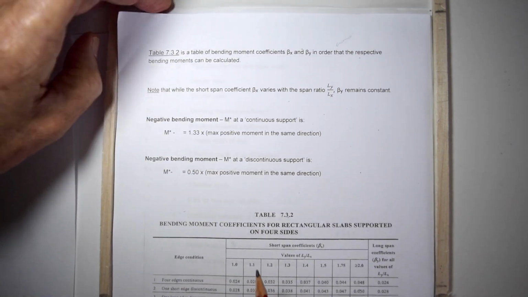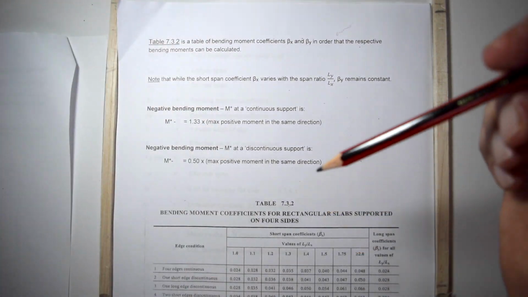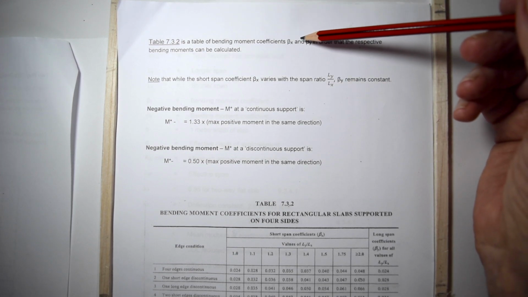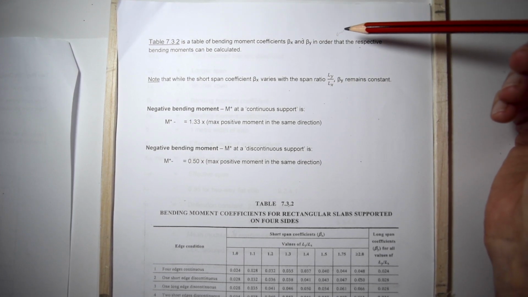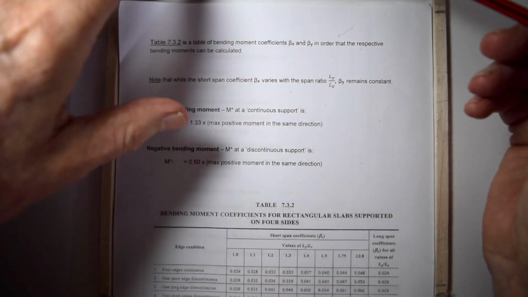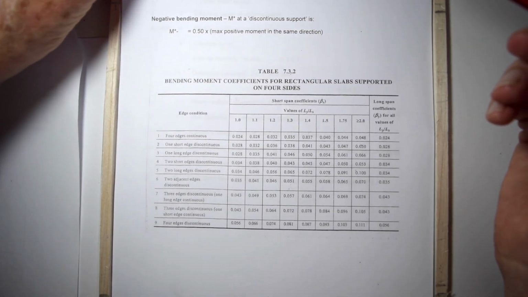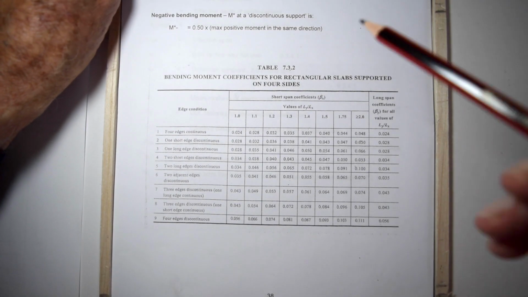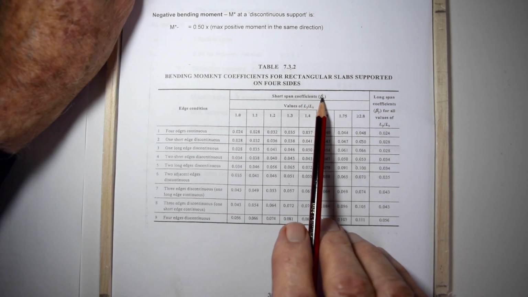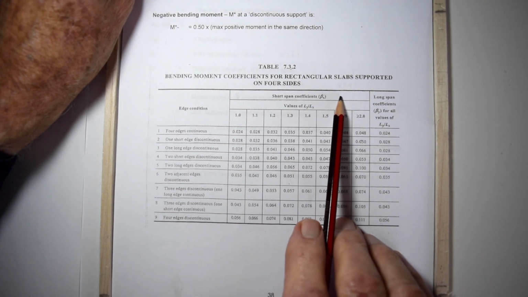Now, Table 7.3.2 is a table of bending moment coefficients, beta x and beta y, used to find the respective bending moments. This is the table, and I'll just run through it with you. The short span coefficients are beta x, and remember this is the short direction of the slab.